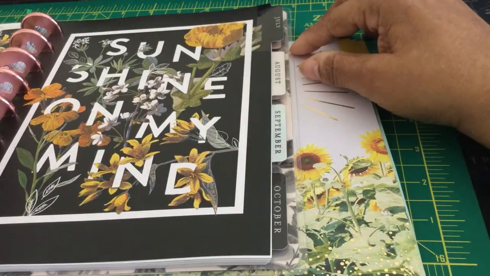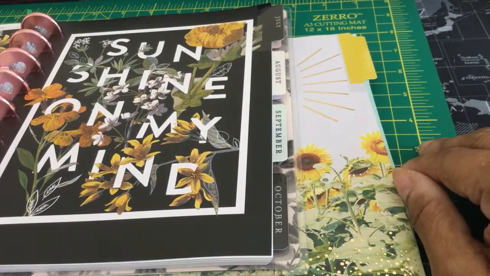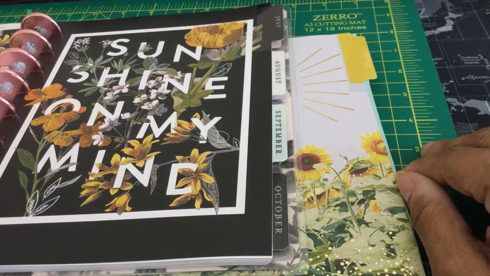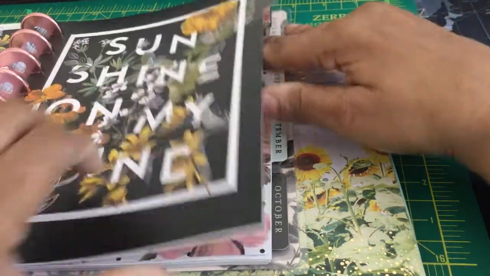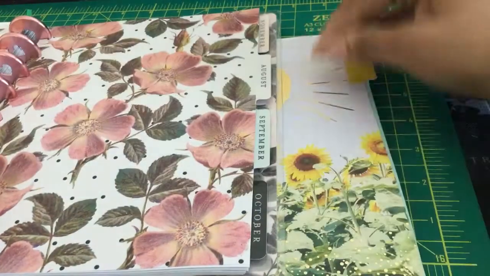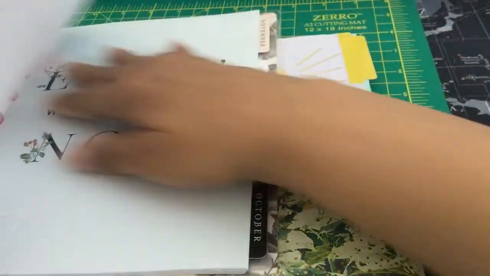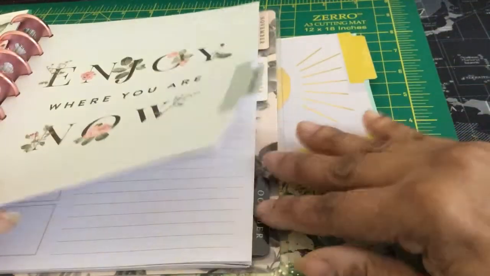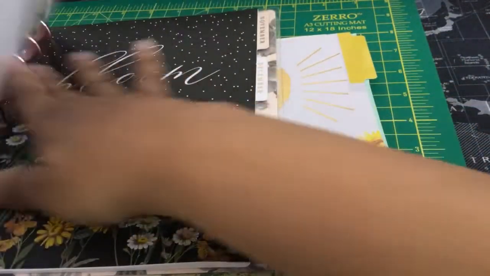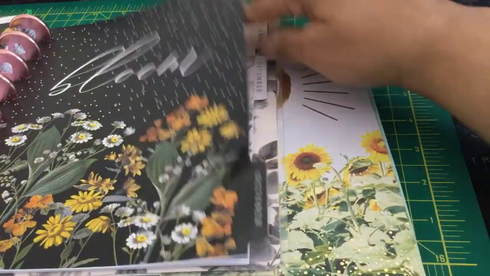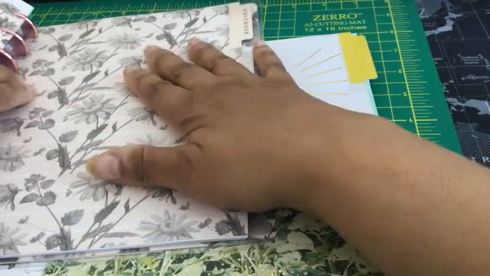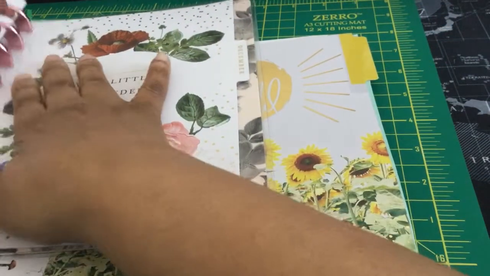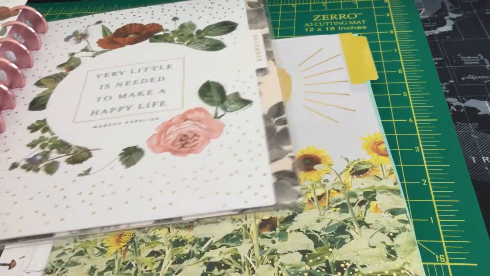Here's July. I will be glad when I switch over to the expander disc because I'm having a hard time turning the pages, and I think with a bigger disc the pages will be easier to turn. August, September, October, November, and December. And as I mentioned, 18 months, so it goes up to 2020.